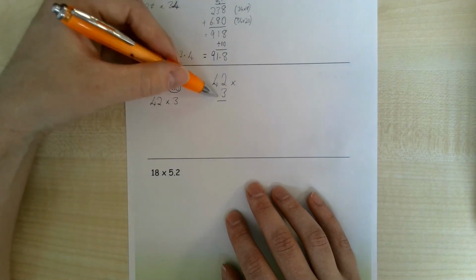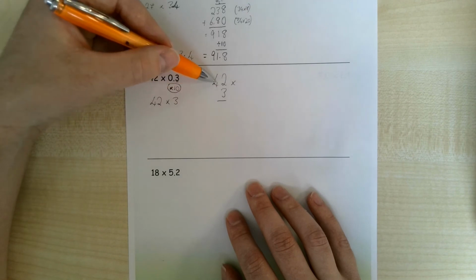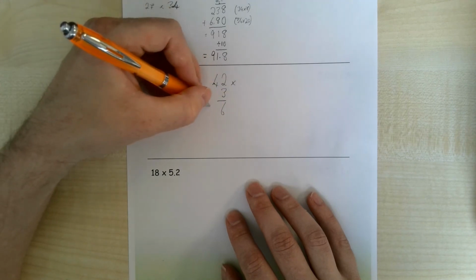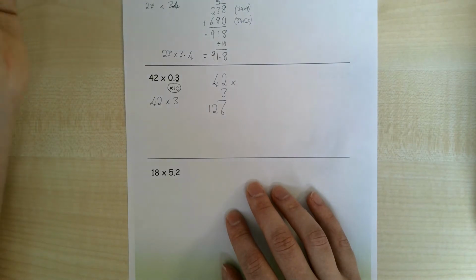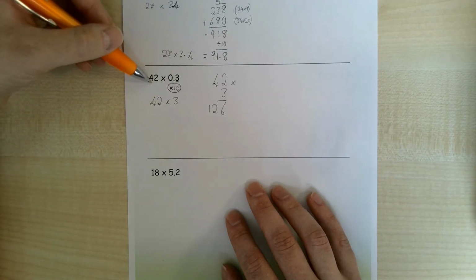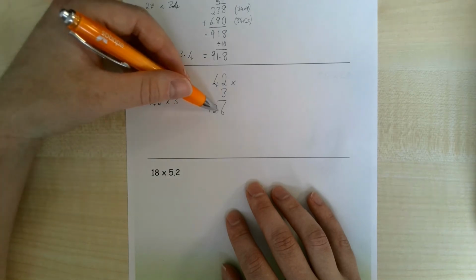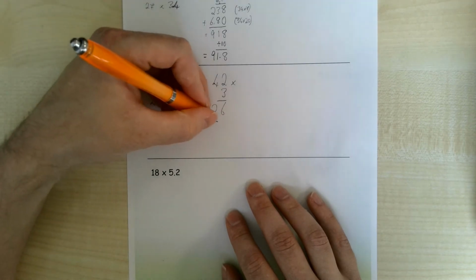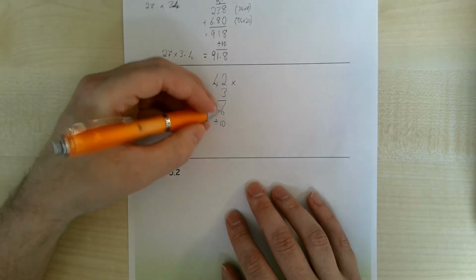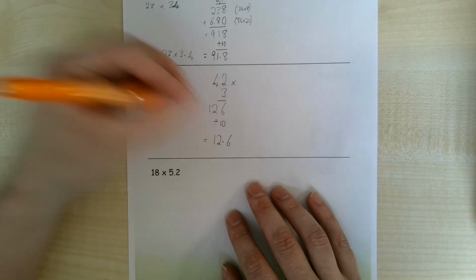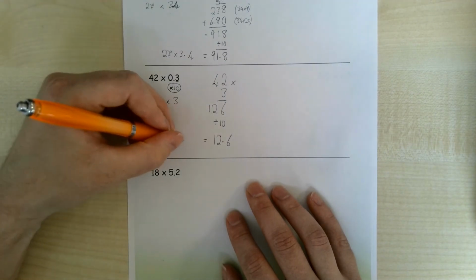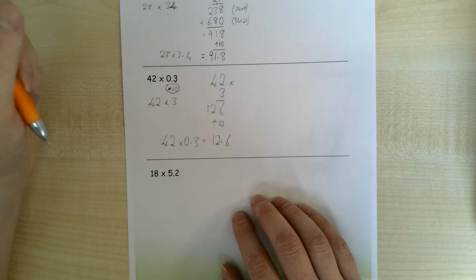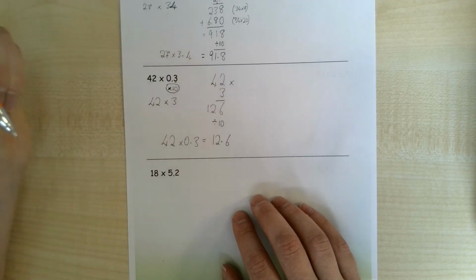And actually this multiplication should be a little bit easier than the last one because we're only multiplying 2 digit by 1 digit. 3 times 2 is 6, 3 times 4 is 12, so 126. But again, if you recall, I did say that this should be getting smaller, so it definitely shouldn't be getting bigger. So I reckon it's probably more like 12.6, but let's check. We want to do the opposite of multiplying by 10, so we'll divide by 10 here. And that will give us 12.6, and that is our answer to 42 multiplied by 0.3. Okay, and that looks realistic as well, because it has gotten smaller. Double check your multiplication if you wish, but 12.6 is your answer.